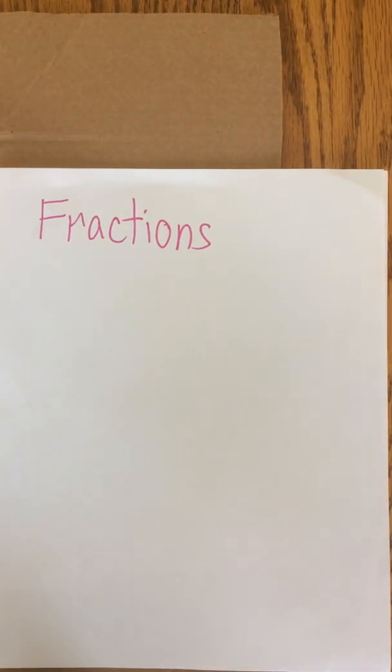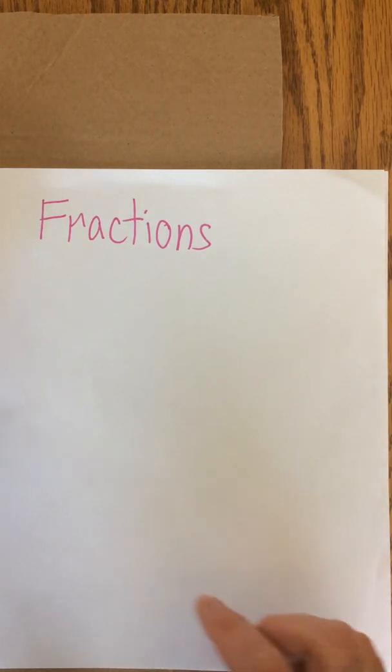All right, I'm going to teach you about fractions. Now, there's going to be sort of two sections on fractions. The first section is fractions as equal pieces. Okay, so I'm going to show you an example of a fraction, and then I'm going to show you an example of what not a fraction is.